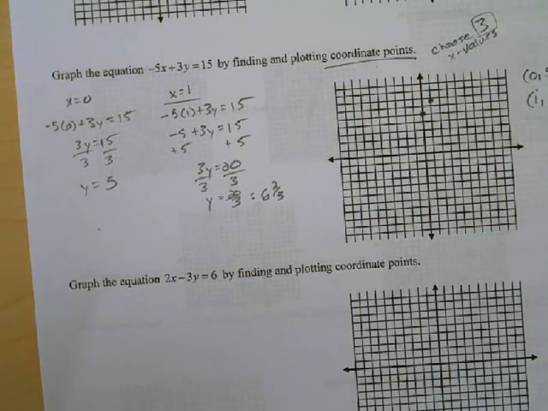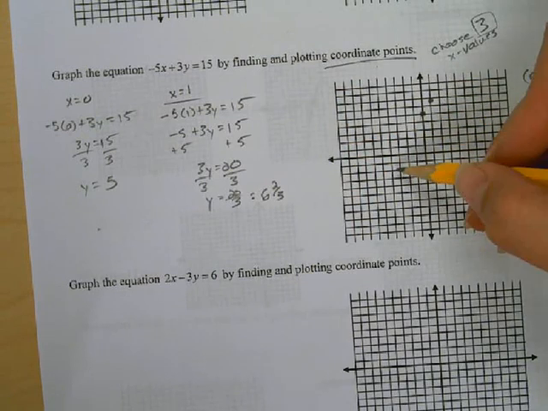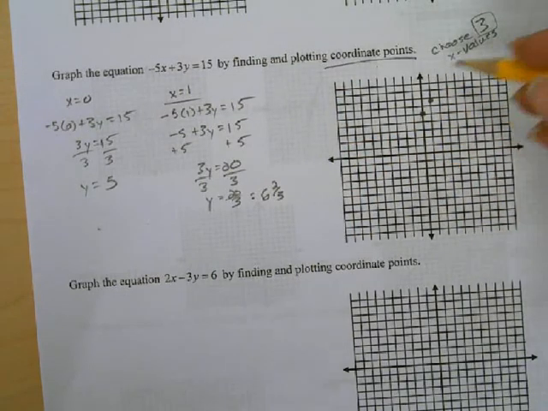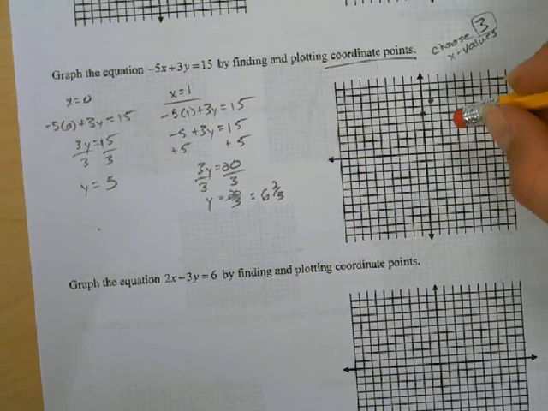Now if I choose a third point, and I calculate 3 points, and all 3 points end up on the same line, then I probably did it correctly. Okay? Because the likelihood of me calculating 3 different points, doing it wrong, but them all ending up on the same line is pretty slim. However, with just the 2, then I won't know. So that's kind of what we're looking for.